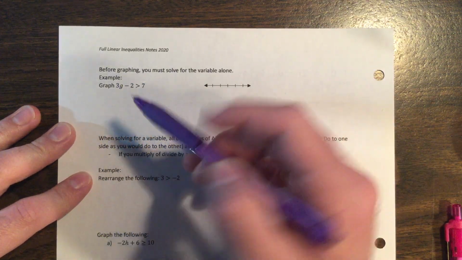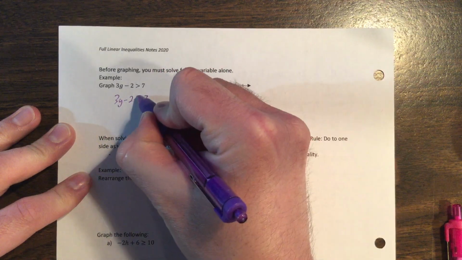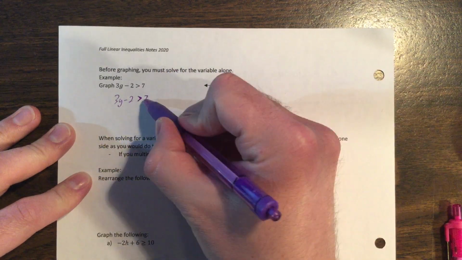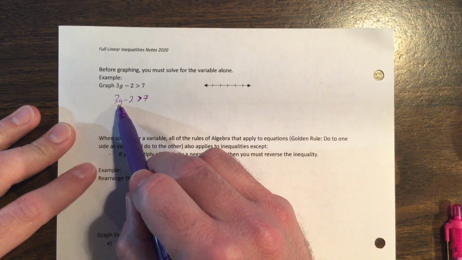So something like this here, we want 3g minus 2 is greater than 7. And sometimes my greater than signs look like 7, so I've got to watch out for that. We'll put a little line through there. So if we want to graph this out, we have to get g all by itself.